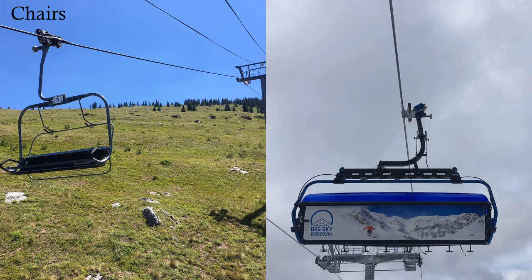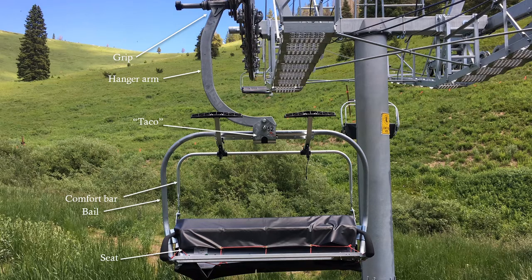Chairs are another type of carrier where the passengers sit on a bench-type device while they are riding the ropeway. Chairs can either be fully open and exposed to the elements, or have a plastic shield to protect the riders while they are riding, that is known as a bubble. Here are some important components of a chair.